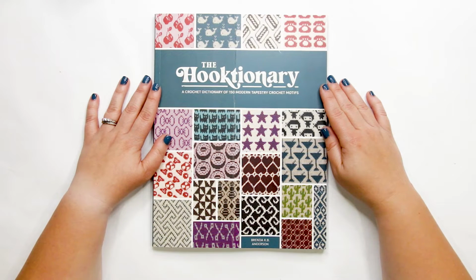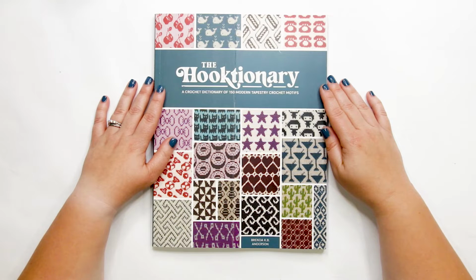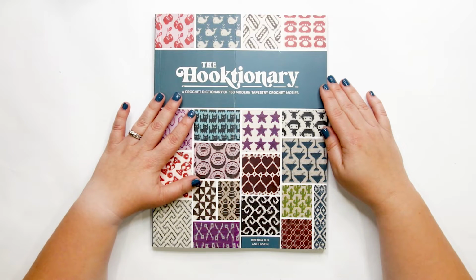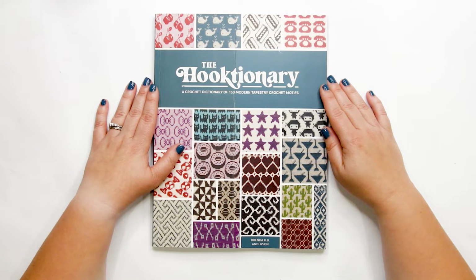This is the Hooktionary, a crochet dictionary of 150 modern tapestry crochet motifs, and it is the latest book by Brenda K.B. Anderson that promises makers the ability to create bold, modern, and fun tapestry crochet designs using the graphic designs in the book. Today I'll be sharing my in-depth review of the Hooktionary as an experienced tapestry crochet designer and crochet instructor.